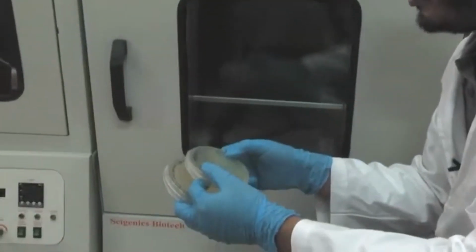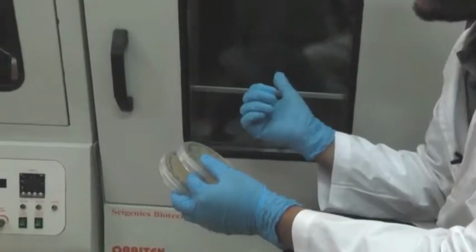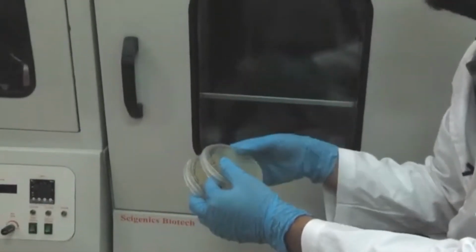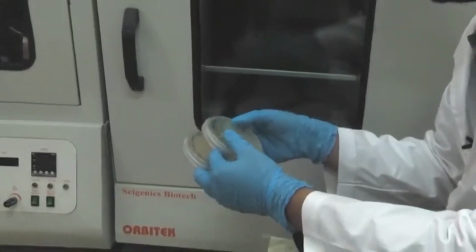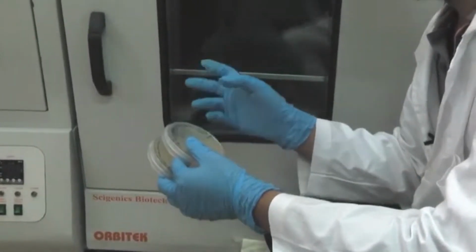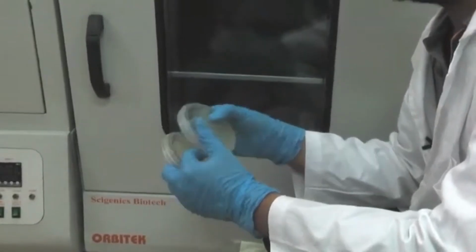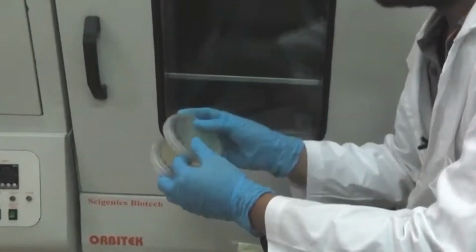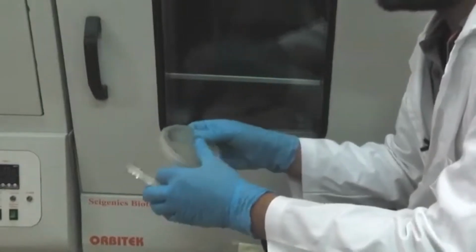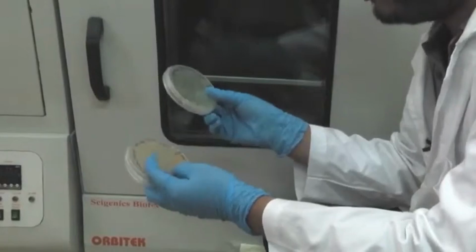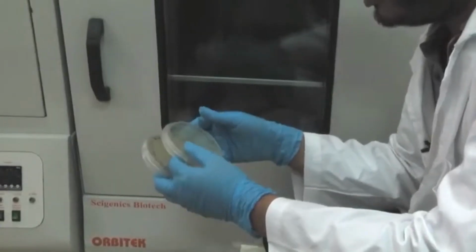So, yesterday we had put two plates containing our ligation product transformed into DH5 alpha competent cells and plated onto LB agar containing the appropriate antibiotic. Those two plates, this morning I came and collected them, sealed them with parafilm and stored them at 4 degree centigrade until further need. So, I have taken them out and I am going to show them to you.